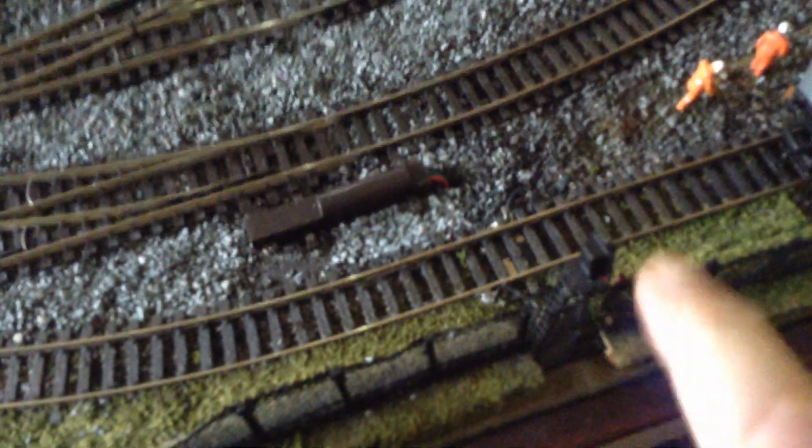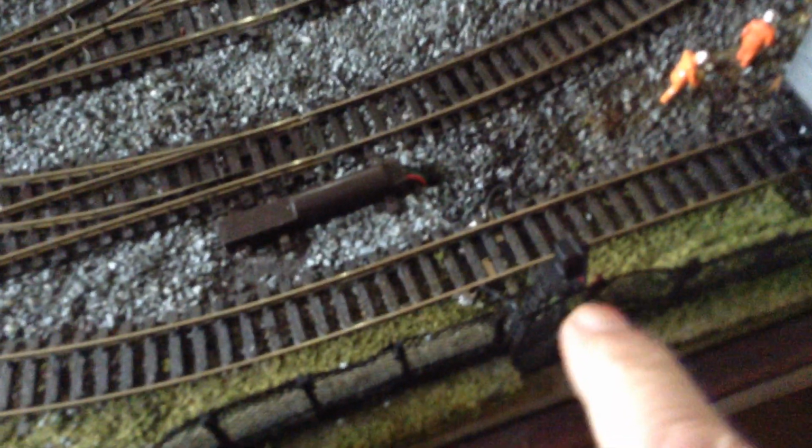Now, in fact, I'll come over here and I'll just show you where it is. That's the signal, basically. And what you have is, just down here, there are two contacts. And all you do with that is you put it on your track and give the signal a name on your layout.